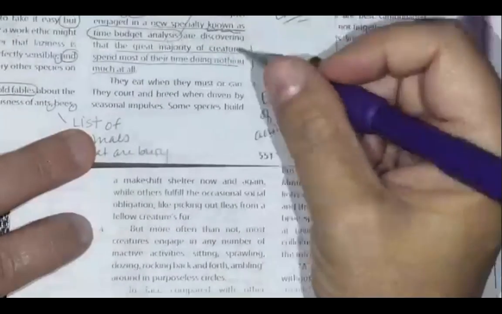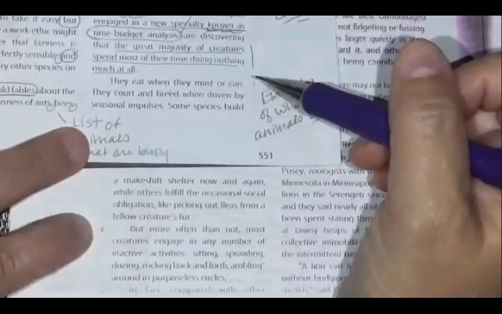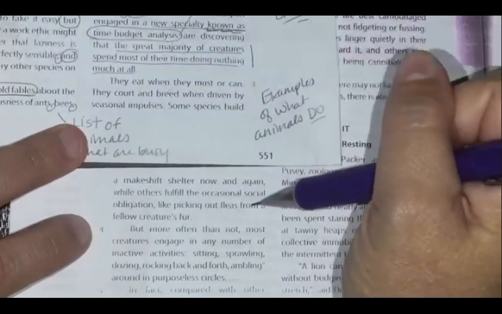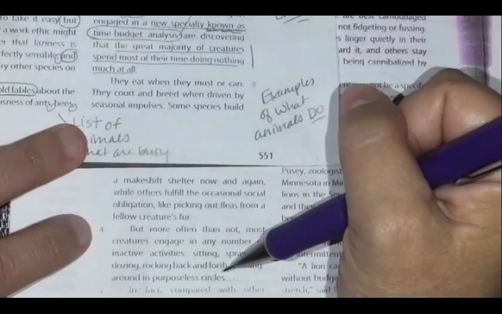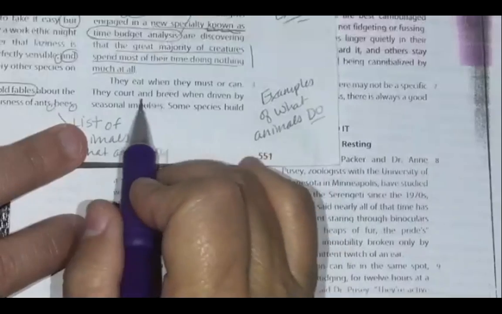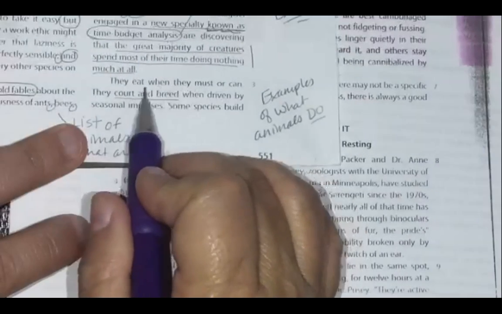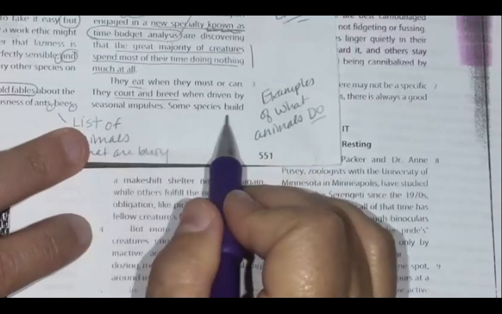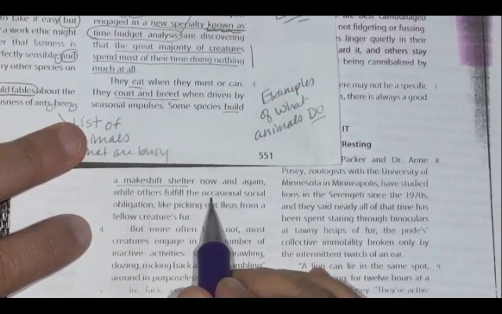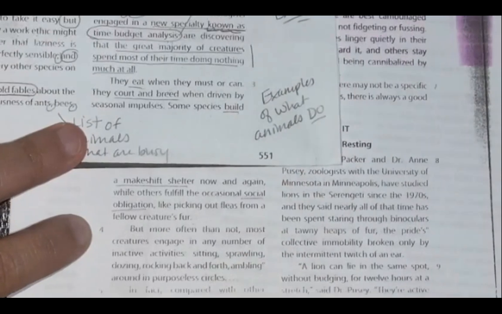They eat, they court and breed, they build shelters, and they do social obligations, right? So those are definitely examples, all of them. Absolutely. Examples of what animals do.